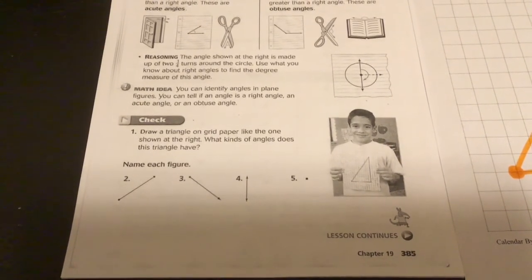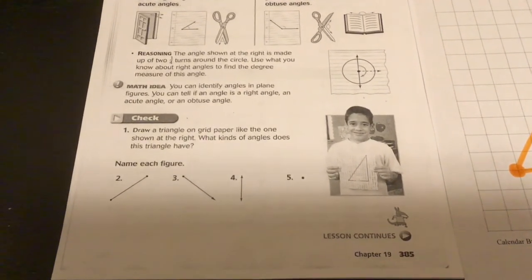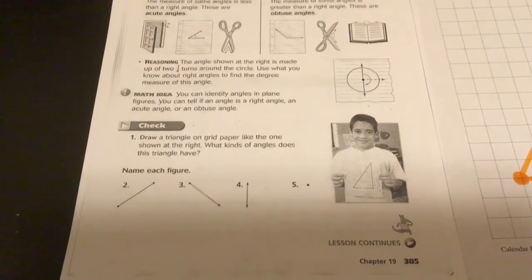And then number 5 should be the easiest out of everyone. It looks like a dot, but it's not a dot. It is a point.